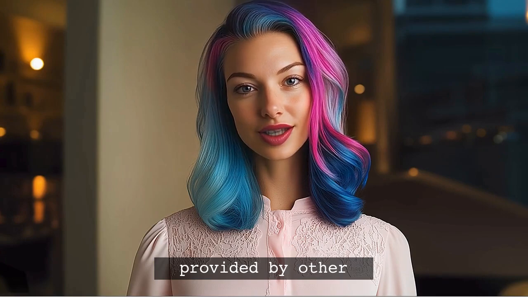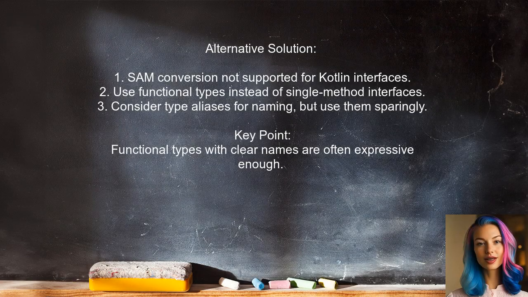Now let's look at the answers provided by other users. This user explains that SAM conversion is not supported for Kotlin interfaces. They suggest using functional types instead of single method interfaces. If you want to give them a name, you can use type aliases, but they advise against overusing them. Often, a functional type with clear method and variable names is sufficient.